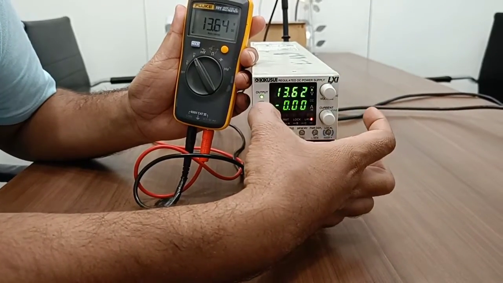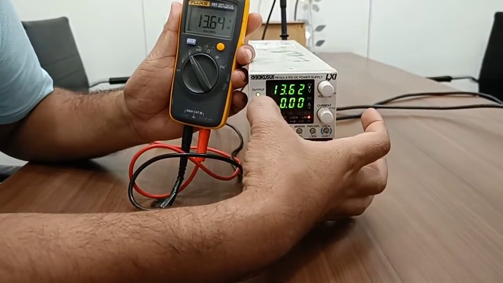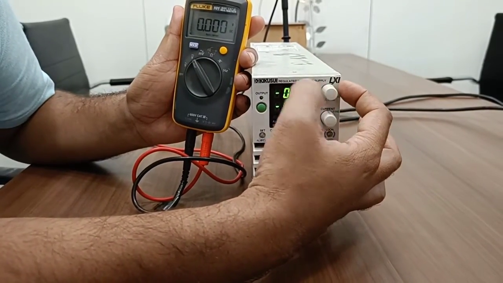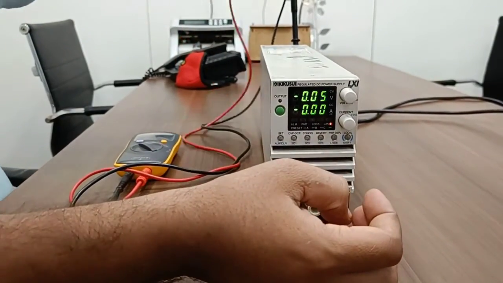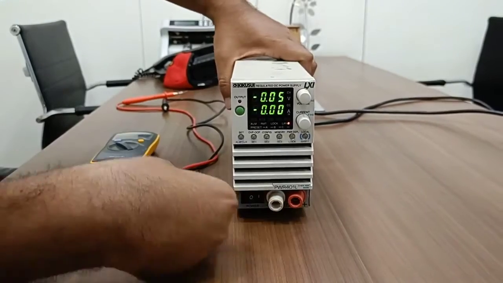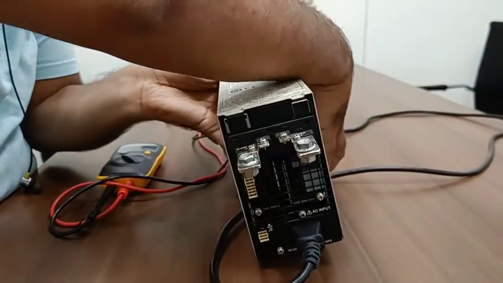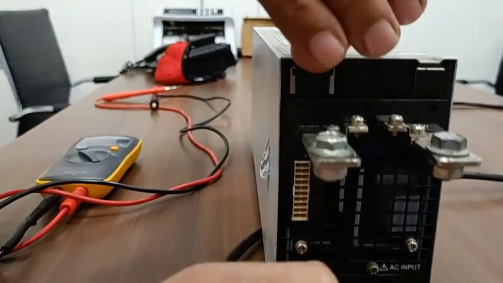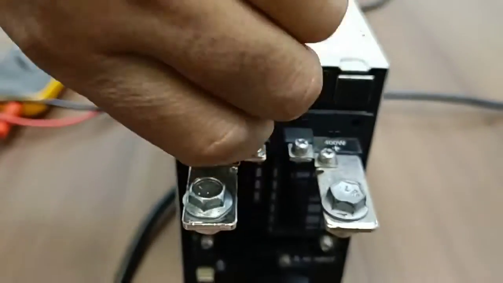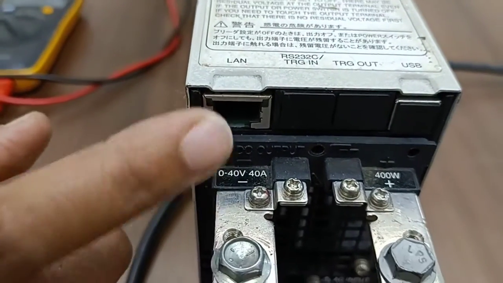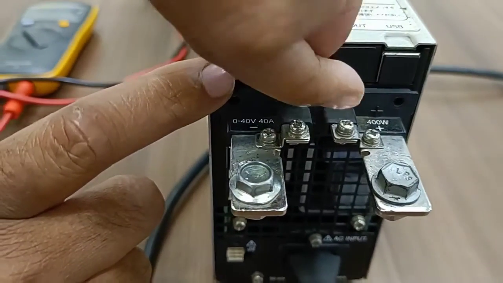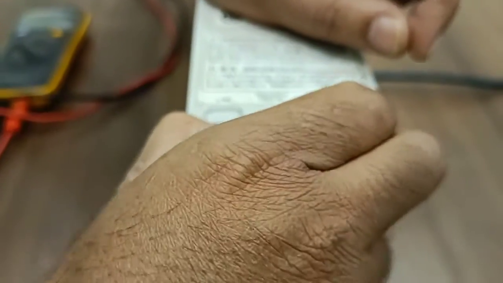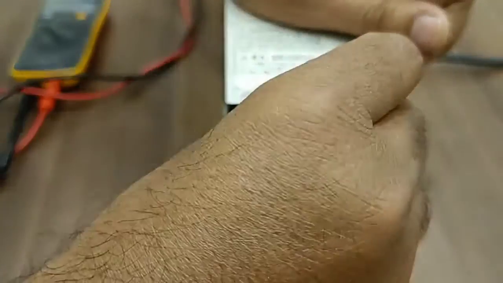I will show some external control features. This is LXI. LXI means you can control this power supply through LAN connectivity. I will show the back side of this power supply, what are the things I mentioned. If you check, this is the LAN section, where we connect the LAN cable. When the LAN is connected, the power supply will be controlled through LAN operations. This is trigger in, for applying an external trigger. This is trigger out.